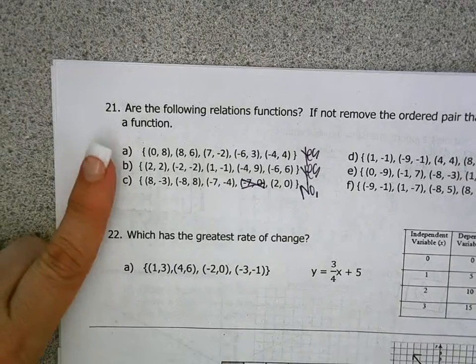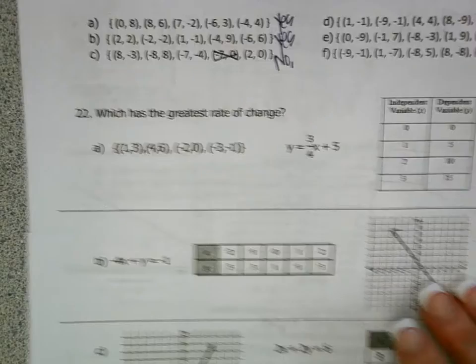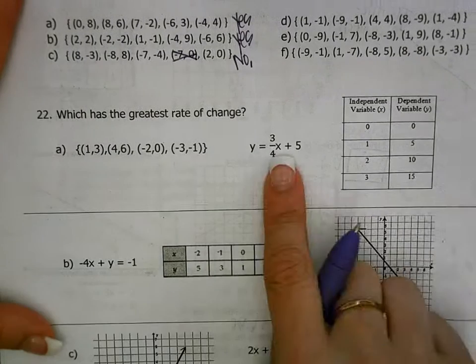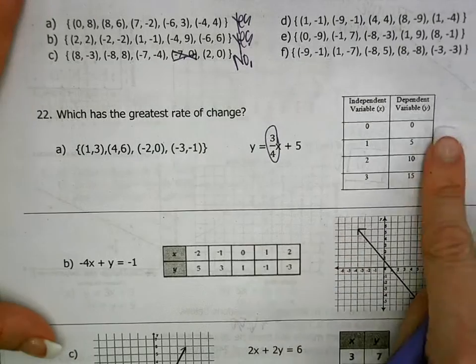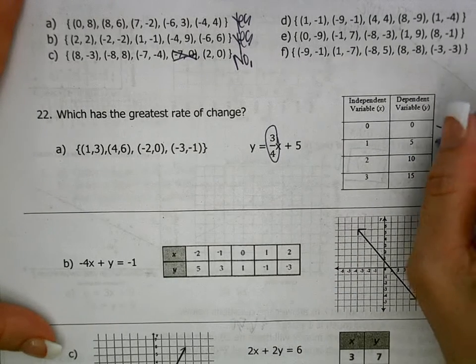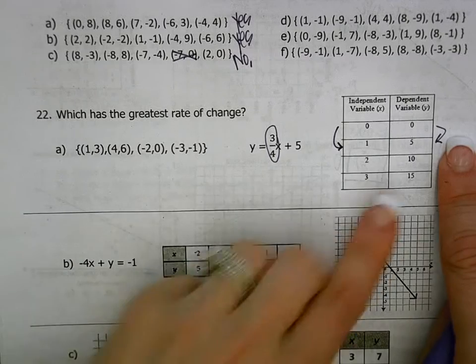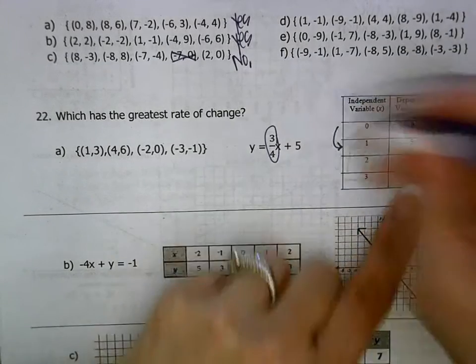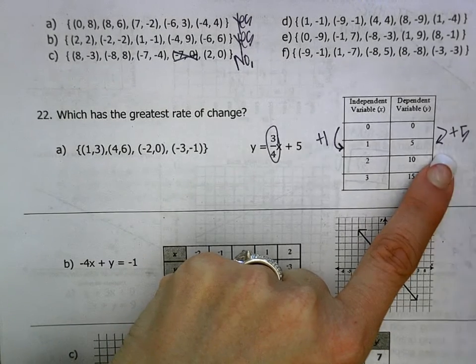For number 22A, which has the greatest rate of change? Rate of change, you're talking about the slope. The slope here is 3/4. That one's easy. If you're going to look at this one, rate of change is always y over x. So here, what's the rate of change as far as y? Plus 5 and plus 1. So the rate of change is 5 over 1.